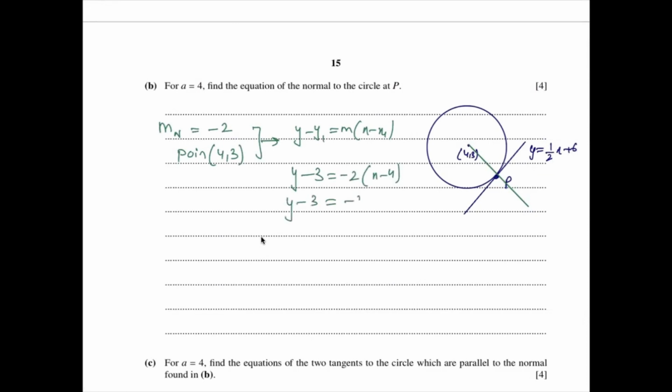Y minus 3 equals negative 2x plus 8. Y equals negative 2x plus 11. That is the equation of the normal.